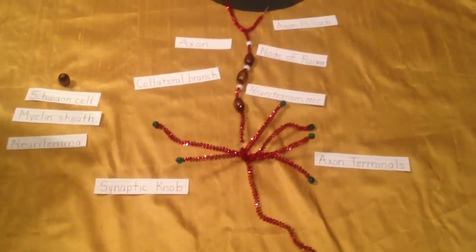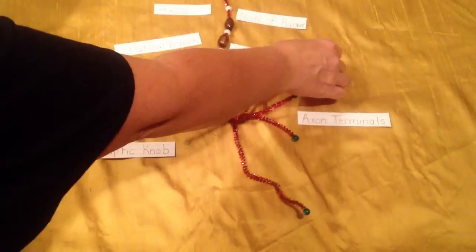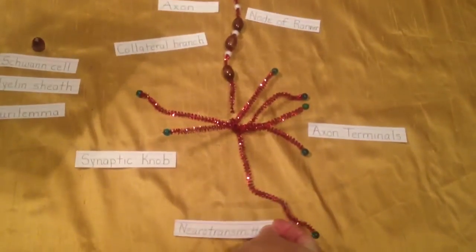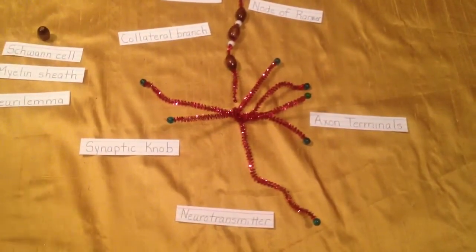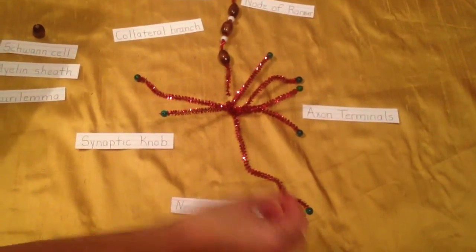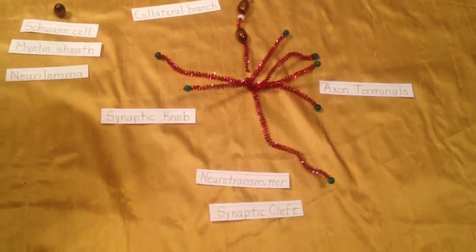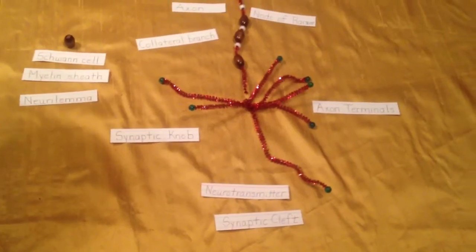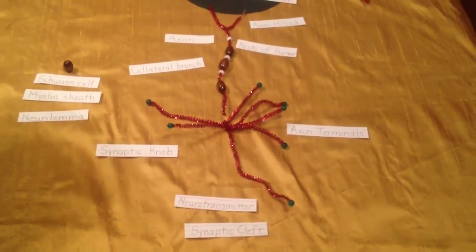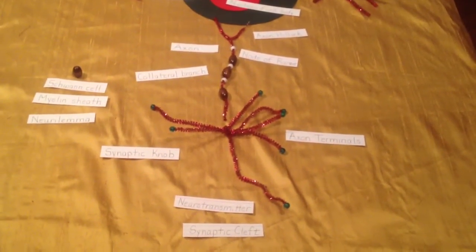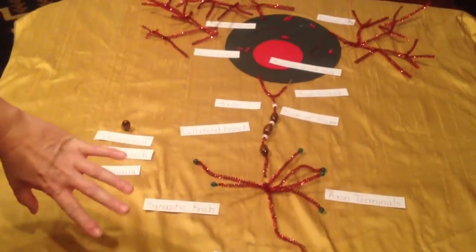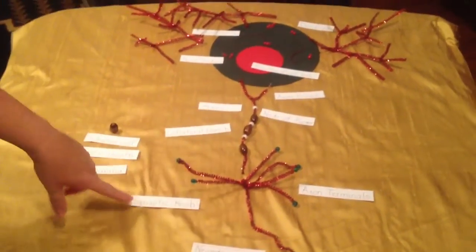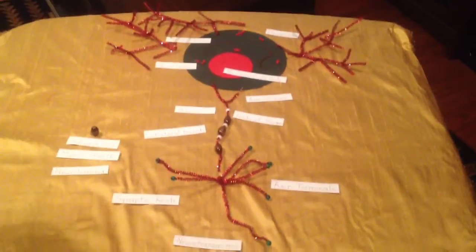Neurotransmitter is then diffused across the synaptic cleft to bind to membrane receptors on the next neuron, initiating an electrical current. These are the parts of the neuron, the different neuron body parts, and the functions of them.